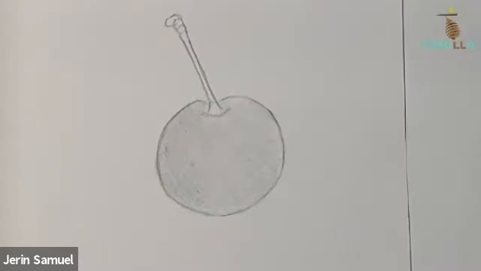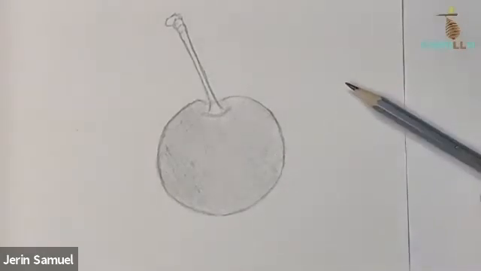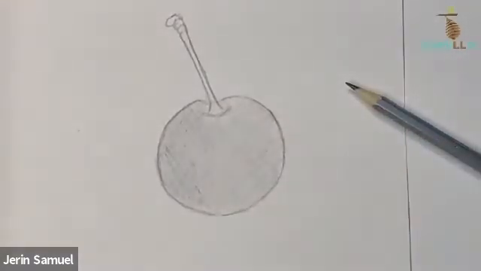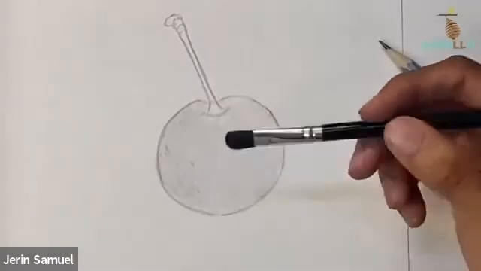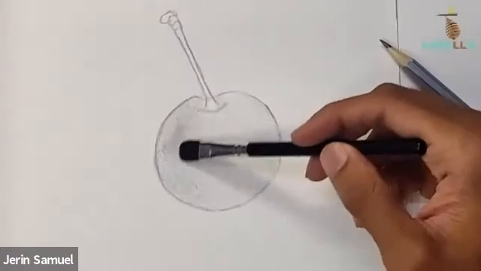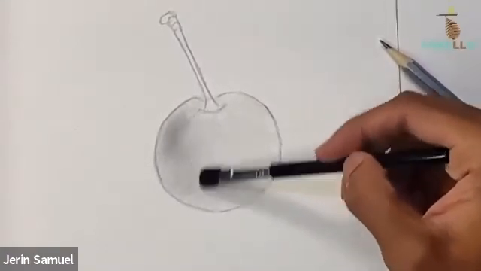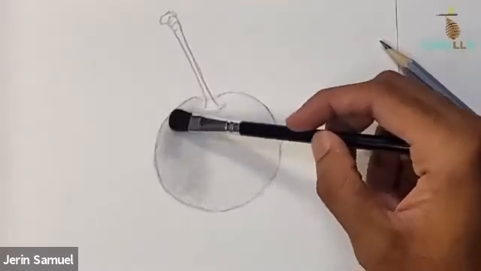Okay, so if you're done shading, I'll tell you what to do next. So if you're done shading, the next thing you have to do is you need to just blend this shade here. Okay, so for blending, I told you, right? You can either use a cotton napkin, tissue paper, or a makeup brush, anything, just to blend this. See, when I'm blending, I'm getting like a smooth kind of texture like this.